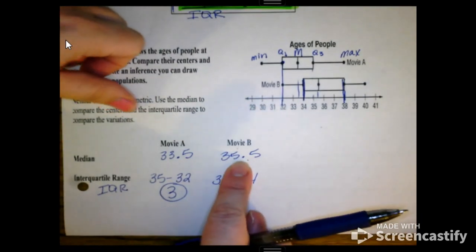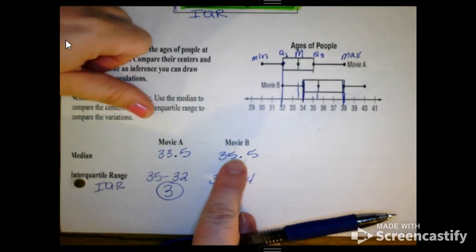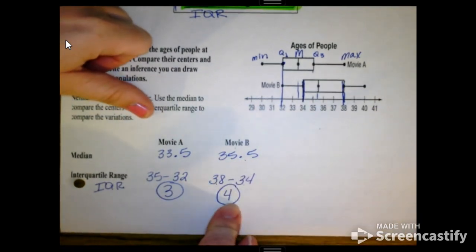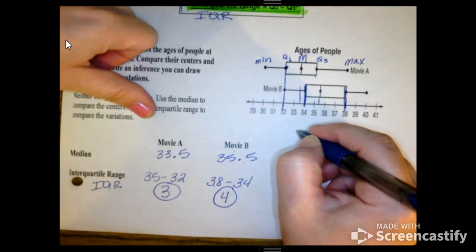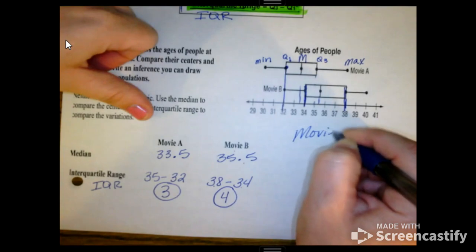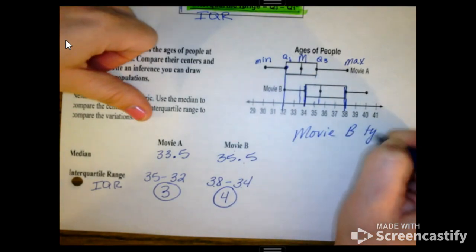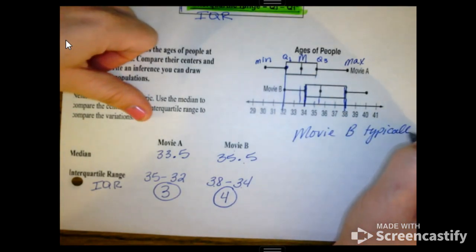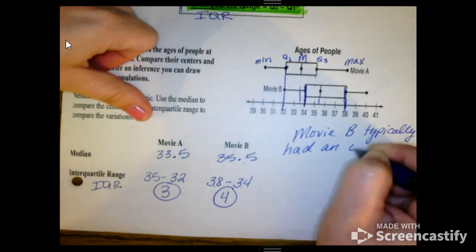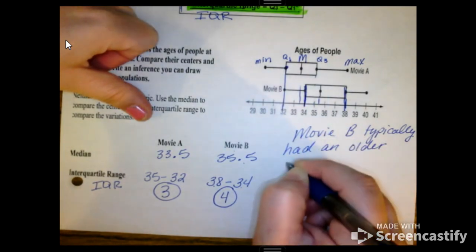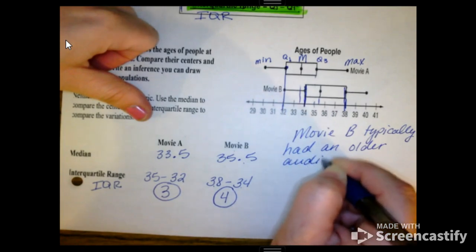The median age is higher, so that tells us they were older, and my interquartile range is higher. So we can say movie B typically had an older audience.